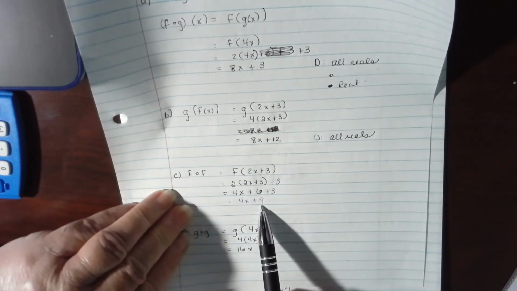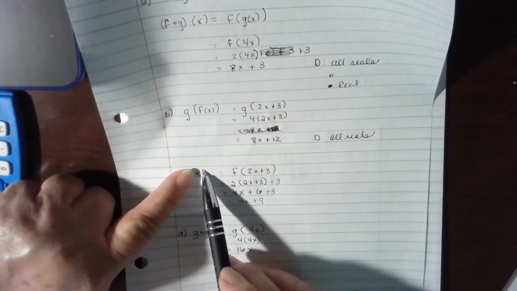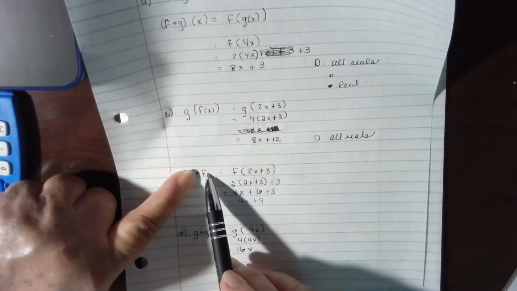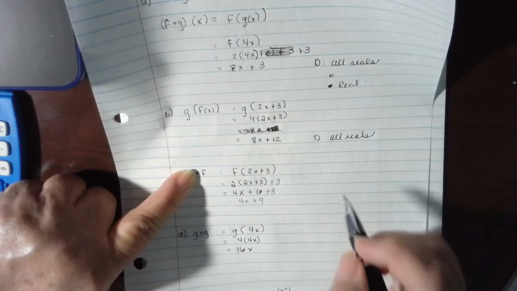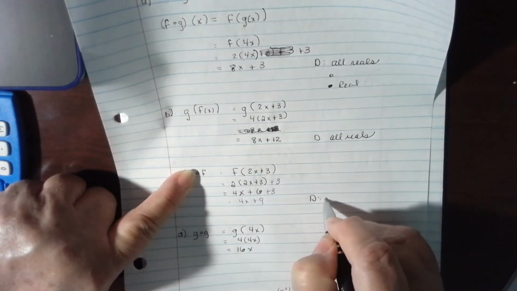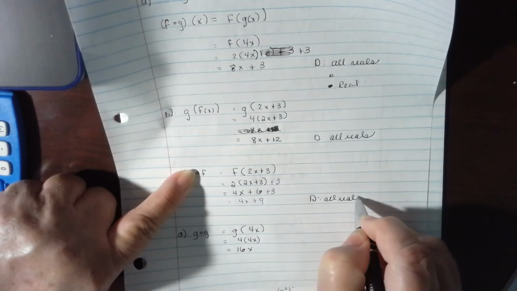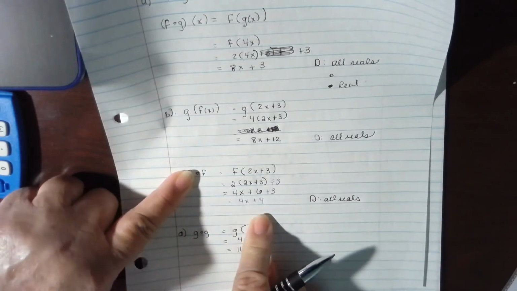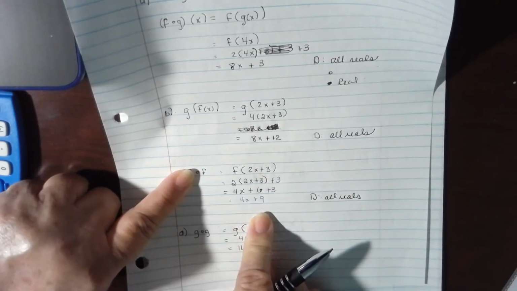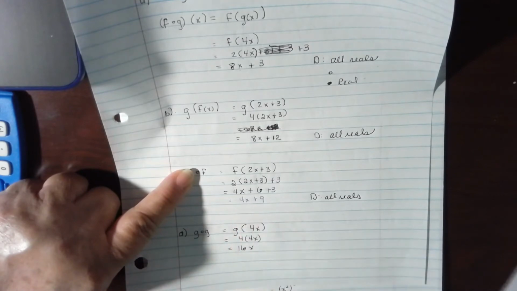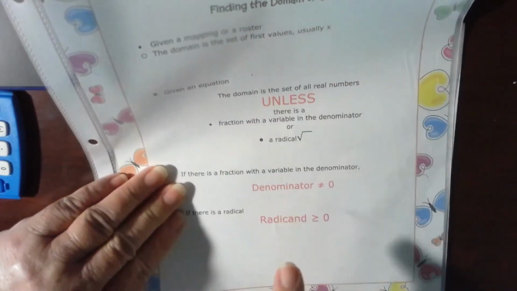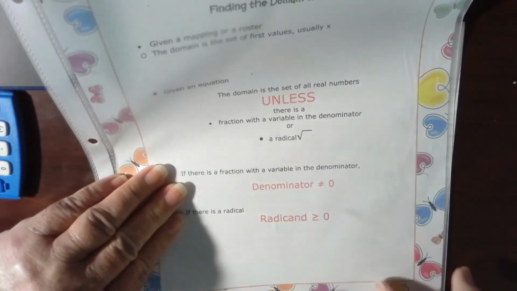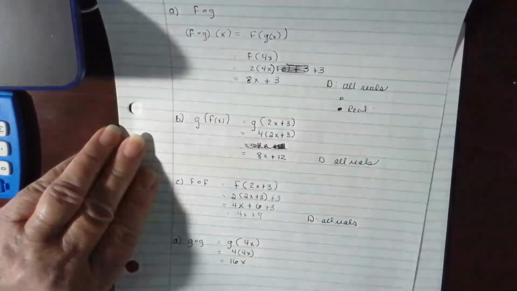Now I talk about the domain again. The domain for f was all reals. Is all of that okay here? Yes. So it's all reals. And I know it's okay because there's no denominator and there's no radical. Those are the things that cause problems with domains: denominators and radicals. So we'll look at that in a minute, but for right now it's all reals.